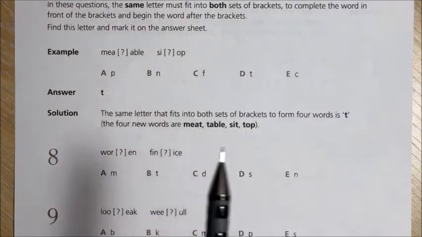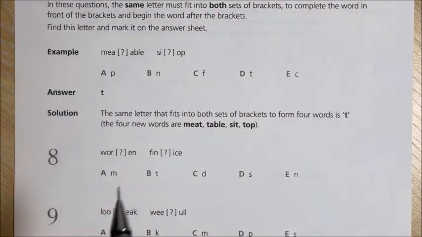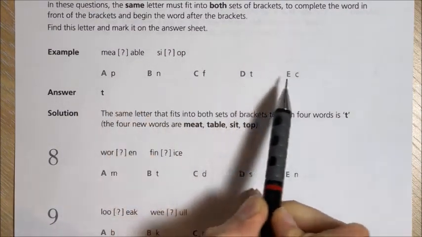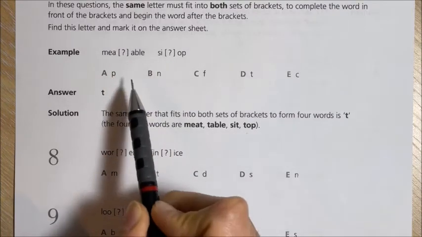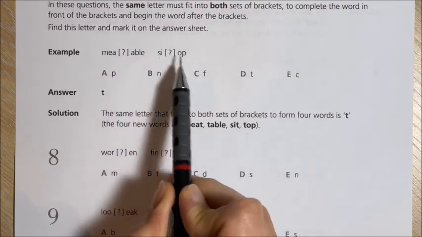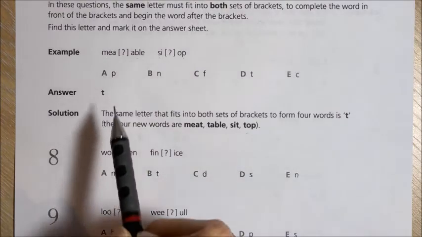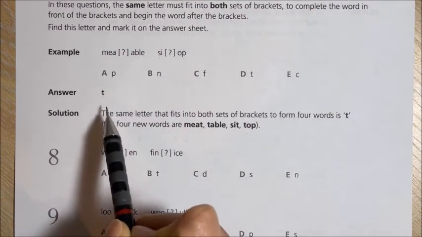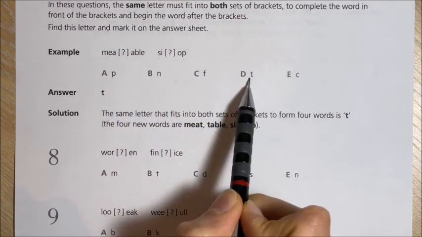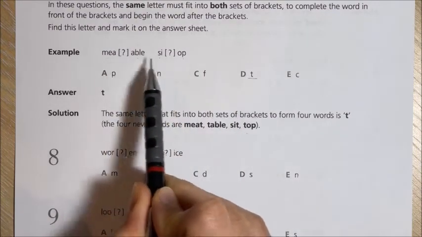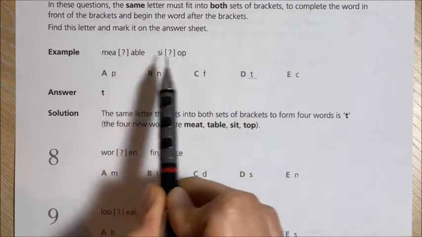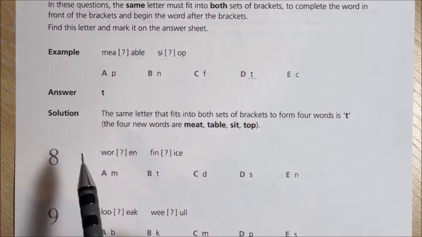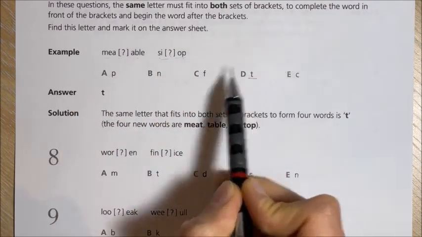This next type of question is known as finding the missing letter. All we have to do is choose which one of these 5 letters can fit into both of these sets of words in order to make 4 new words that all make sense. For example, in this first one, we can see that if we put the letter T into this bracket and this bracket, we get the words meet, table, sit, and top. So the answer is T.